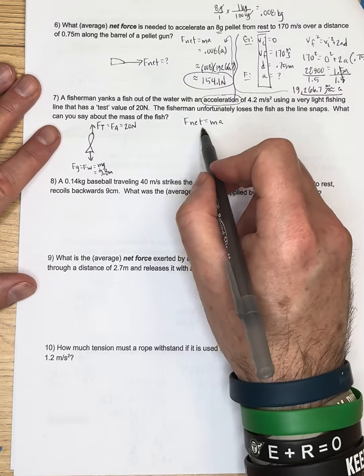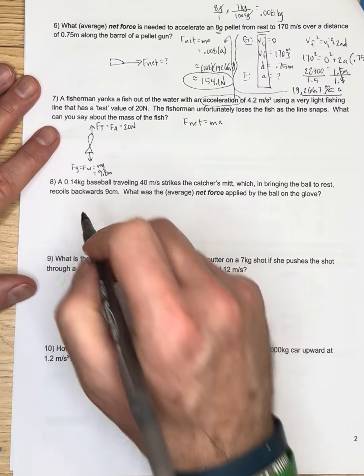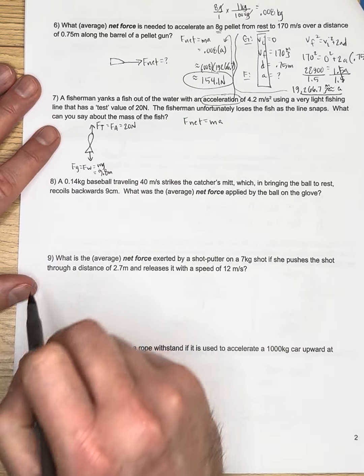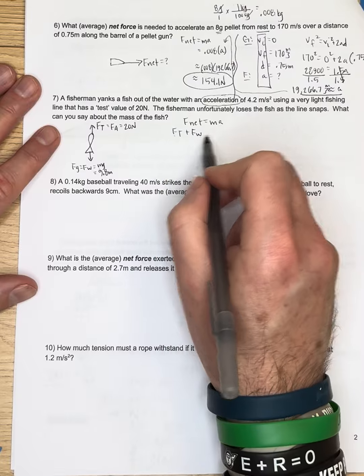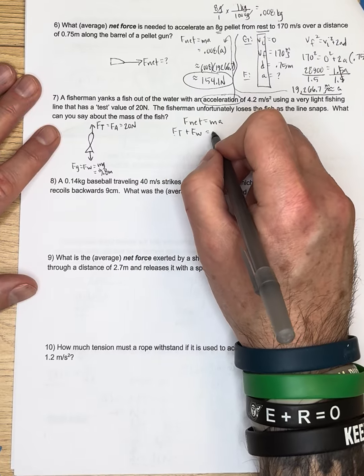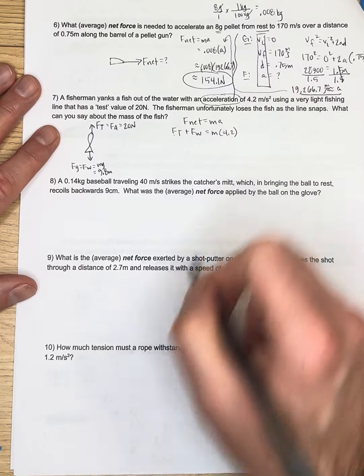So the net force is the combined effect of all the forces acting in whatever direction you're analyzing. We're analyzing the vertical motion here, so both of these forces apply. So the force of tension plus the force of weight, they're going to battle it out to make this fish of unknown mass accelerate at 4.2 meters per second squared.